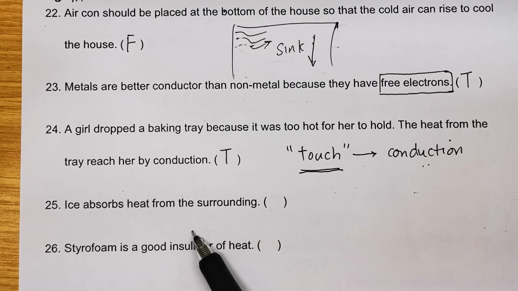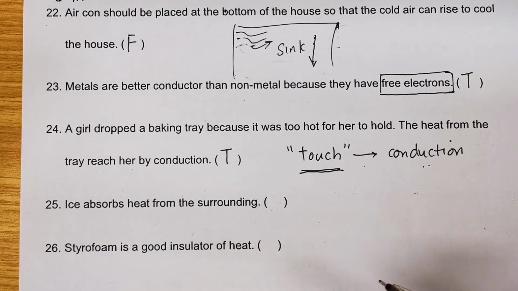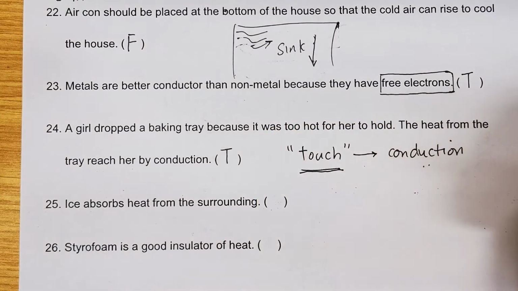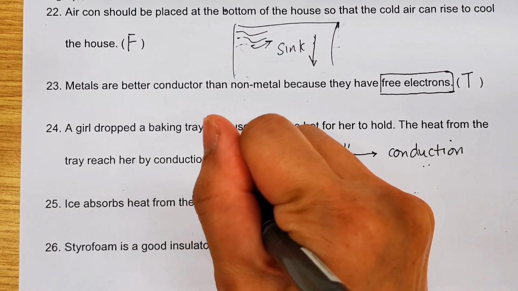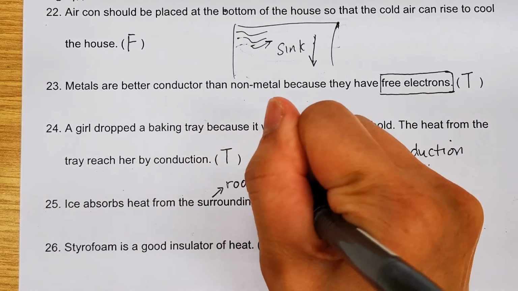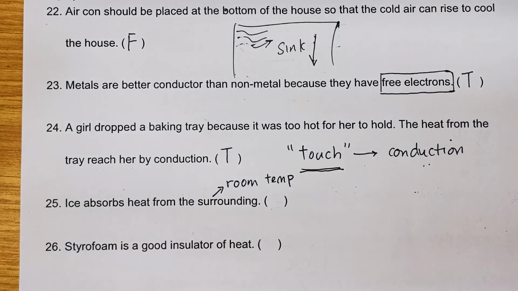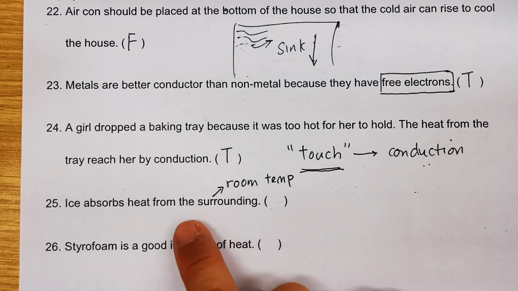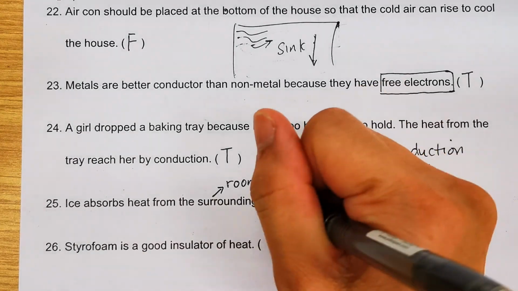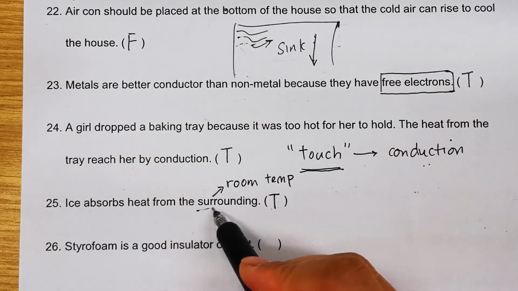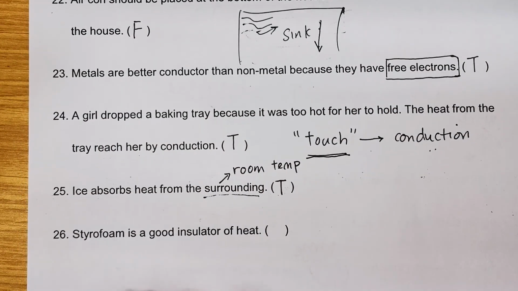Question 25. Ice absorbs heat from the surrounding. Answer, actually, well, this surrounding, I have to assume is room temperature, because if the surrounding is a freezer that is even colder than ice, then it may not be true. So anyway, this is true. My assumption is the surrounding is at room temperature.